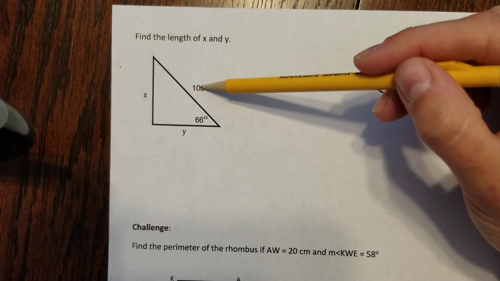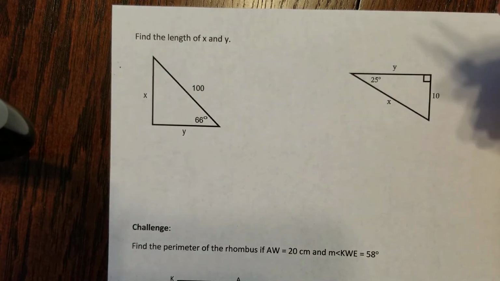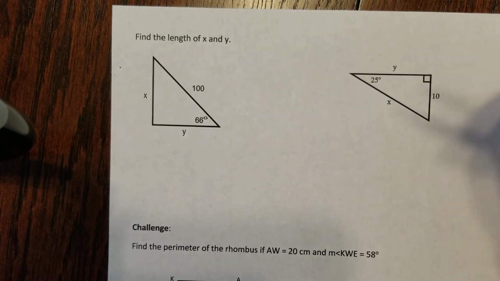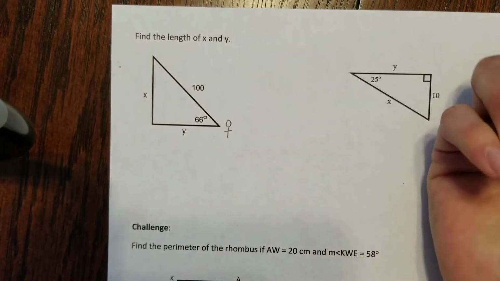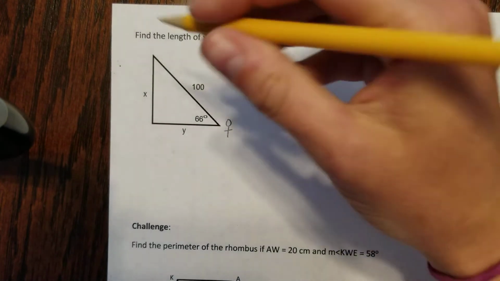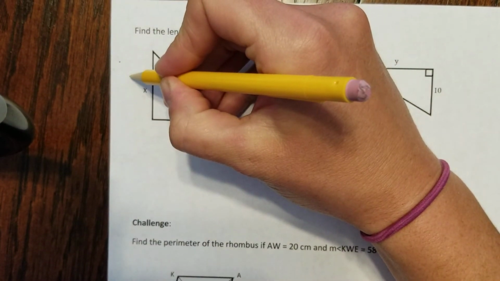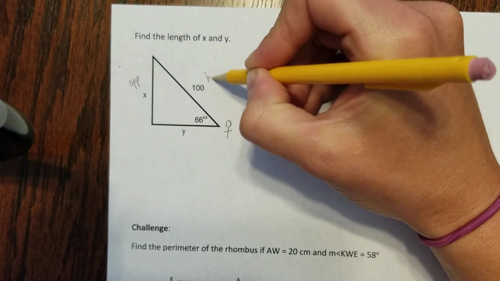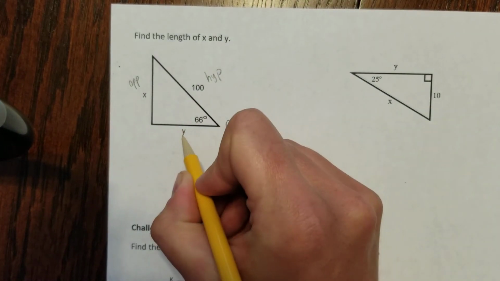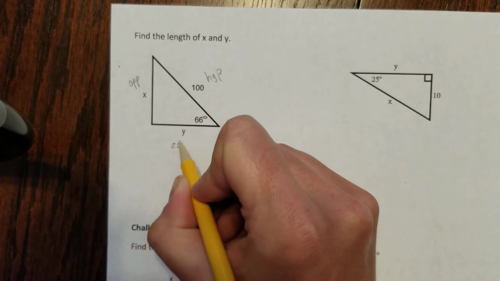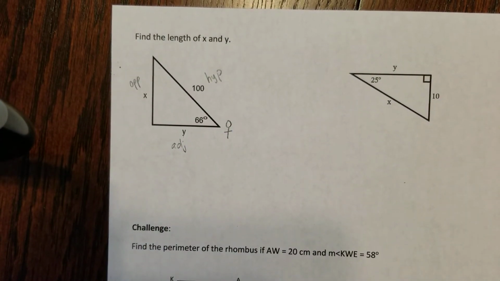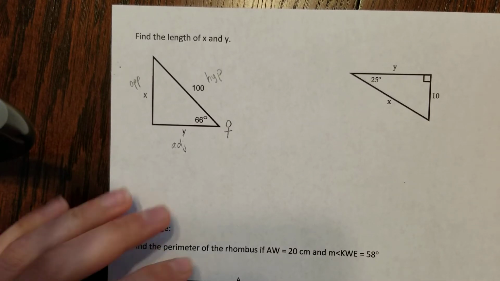Nope, we only have 1 side. Which sides are helpful? Well, that kind of depends on which side we're gonna find first, right? So let's put Bob in our picture and label our sides. So I put Bob at the 66, that would make this side opposite, the 100, the hypotenuse, and then the y is adjacent. So just like yesterday, we're going to decide what do we want to find first, x or y. It doesn't matter. So we'll go in alphabetical order like we did yesterday.